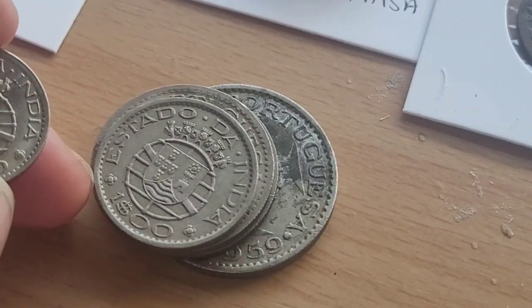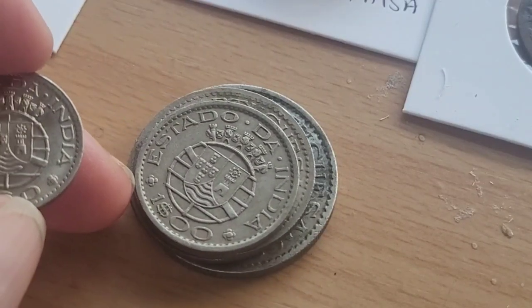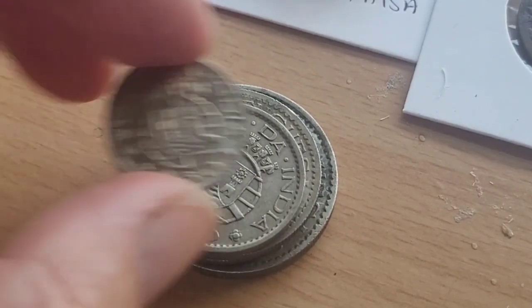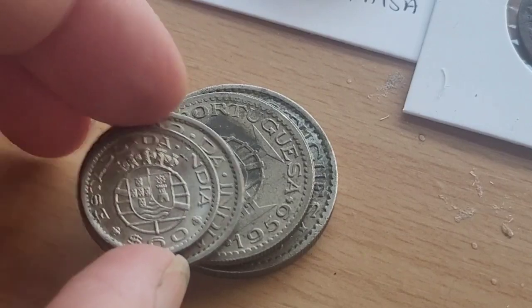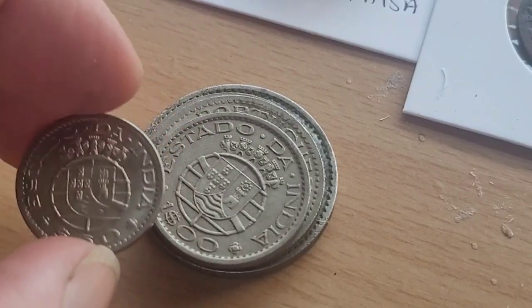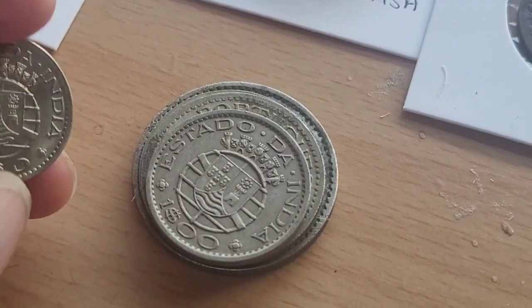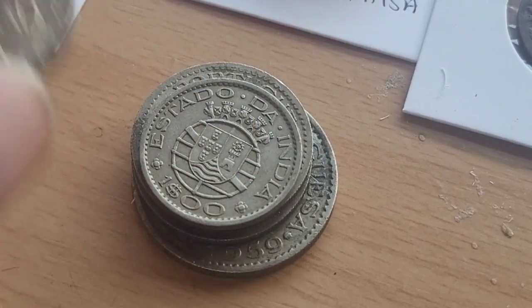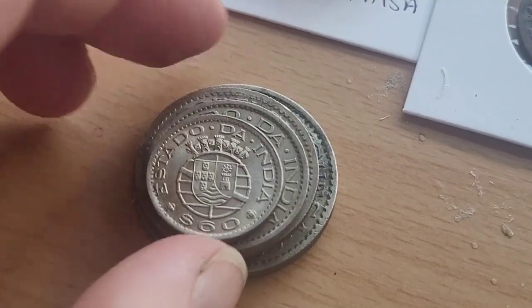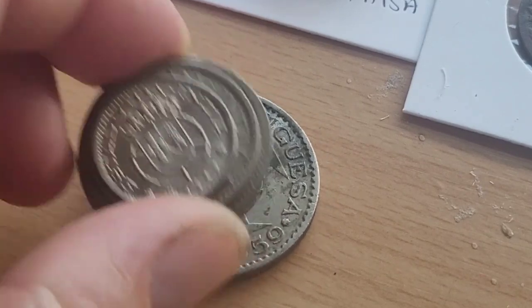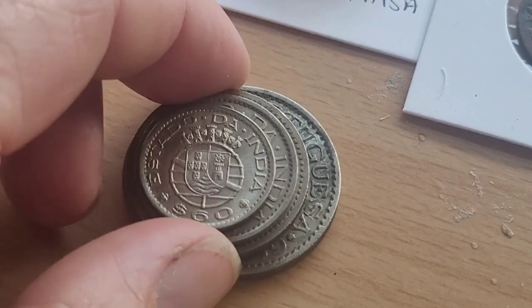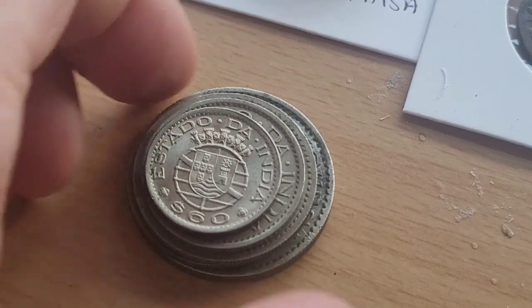20. Yeah, that wouldn't correspond to anything really, because it's a third. So that will be, I don't know, 12.5 paces. And this one's 10 pacer. So when India demonetized its coins in 1962, they just used Indian coinage.